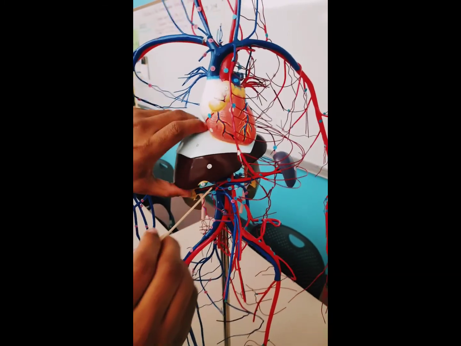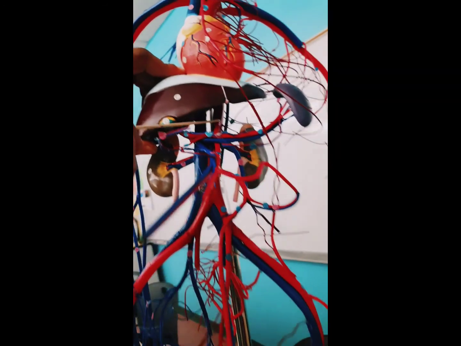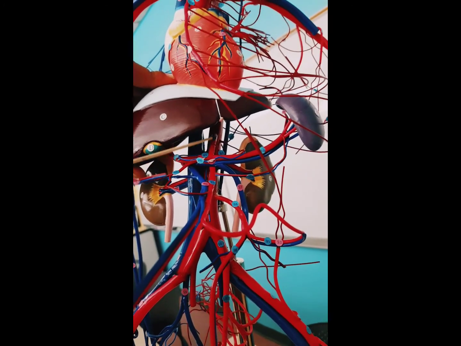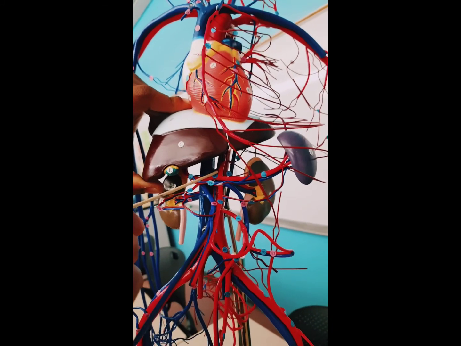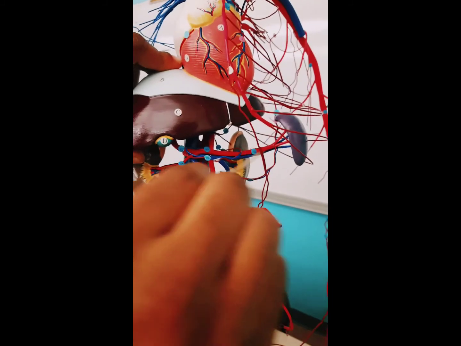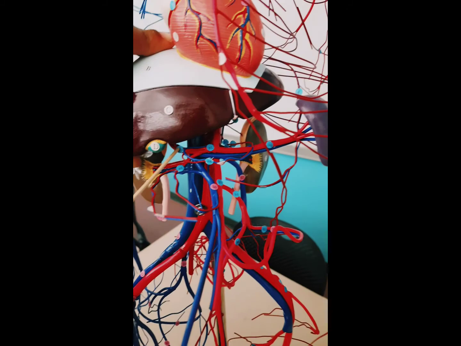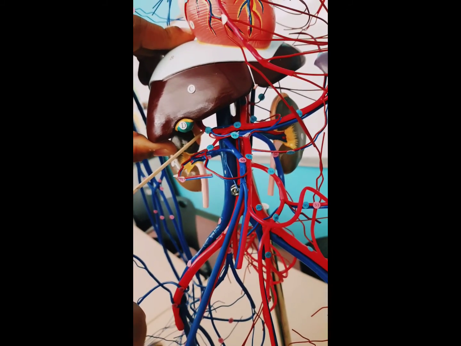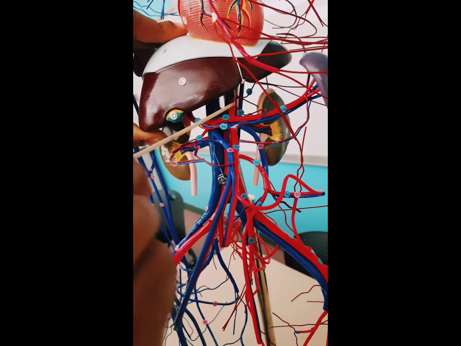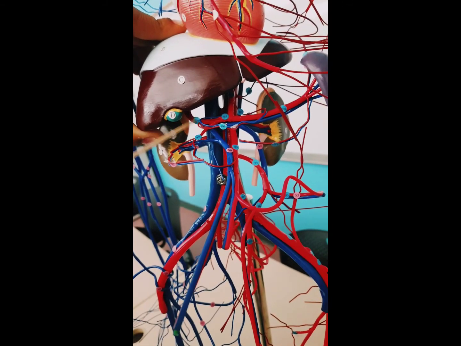And now from the descending abdominal aorta, you see this branch right here? This one will be the celiac artery. And the celiac artery splits into 3 other arteries. One goes to the spleen, will be the splenic artery. One goes to the stomach, will be the gastric artery. And one goes to the liver, will be the hepatic artery. So celiac is the main branch that goes to the spleen, splenic, stomach, gastric, liver, and then hepatic.